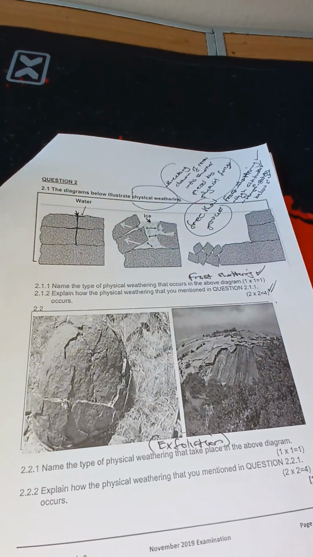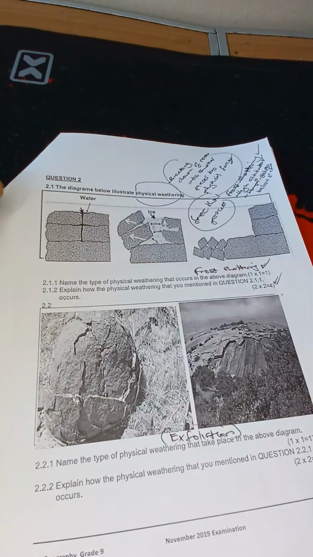Exfoliation, that's another one. So this normally happens in arid areas like in deserts. So we are saying now the rock is exposed to high temperatures. So when it's exposed to high temperatures, what happens is it expands. And when the temperature drops, what happens? It contracts. I'll give an example. Think of a solid and a liquid surface, okay? Think of the land and the sea.